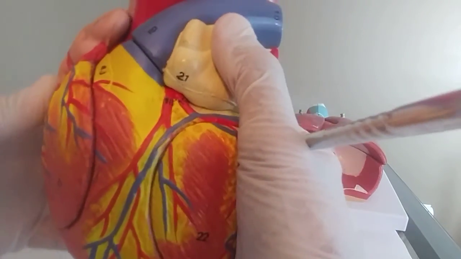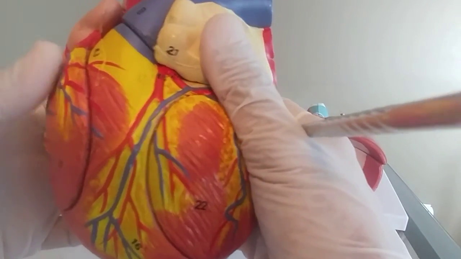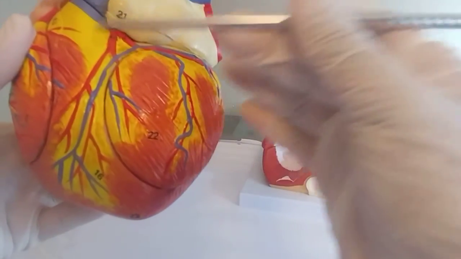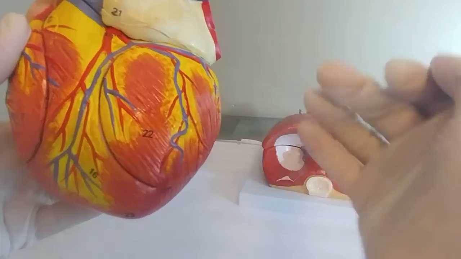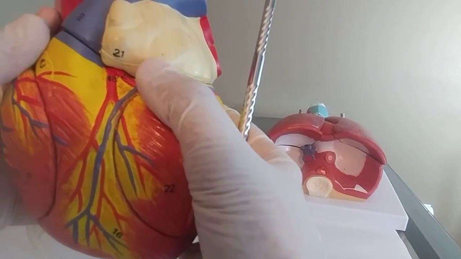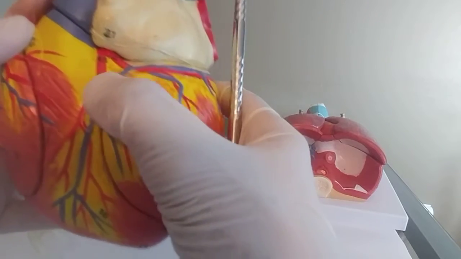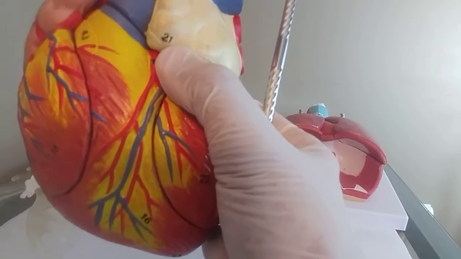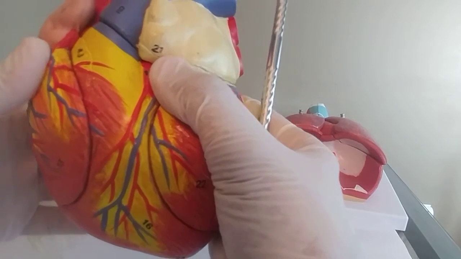So we got the blood supply, we got the nerve supply. Heart has lymphatic drainage. Lymphatic vessels follow the blood vessels. The lymphatic drainage goes to the tracheobronchial lymph nodes, and it also goes to the brachiocephalic lymph nodes and to the mediastinal lymph nodes.